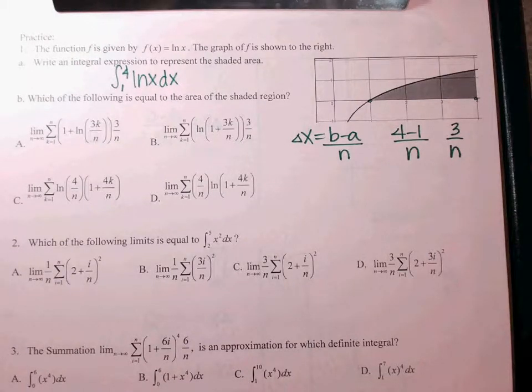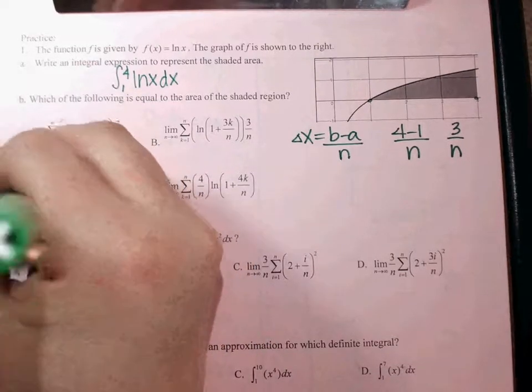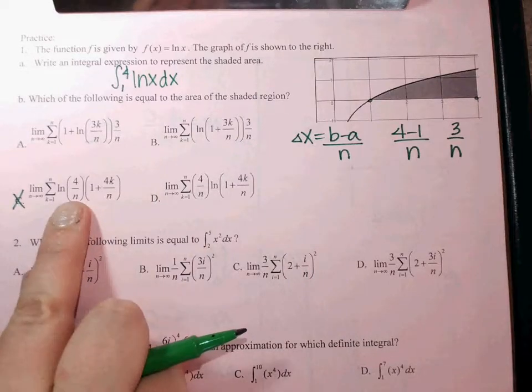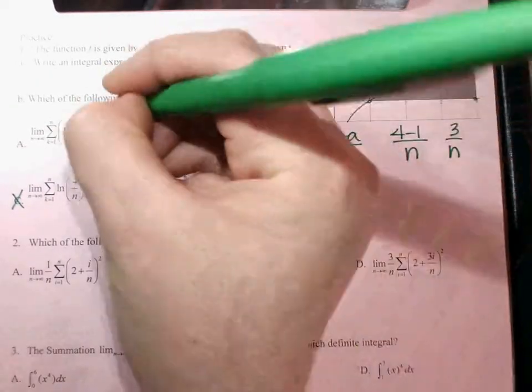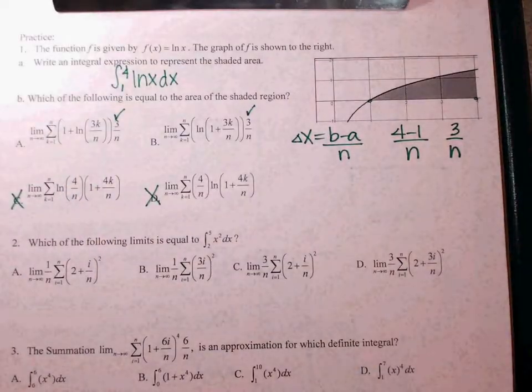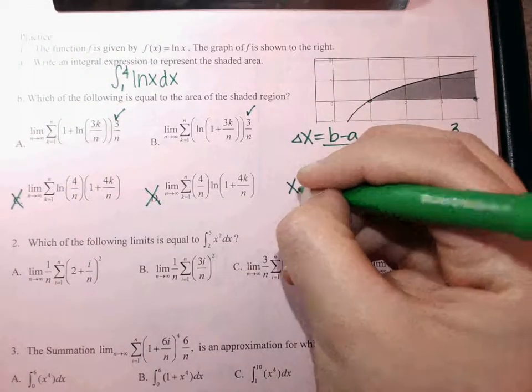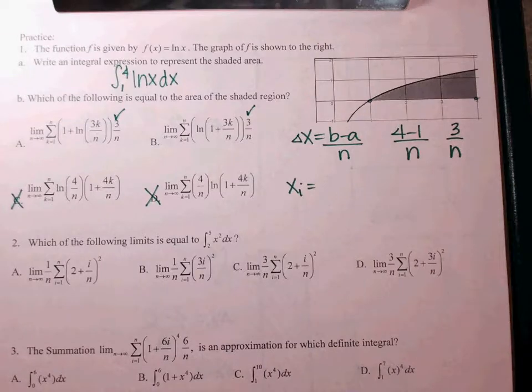Which of those does not have a 3 over n multiplied at the end? C and D. Okay, so C has a 4 over n. We don't want that. So 3 over n, check. The other thing we have to check is our x sub i. You are going to start where you shaded.